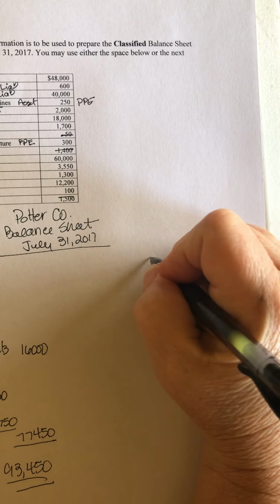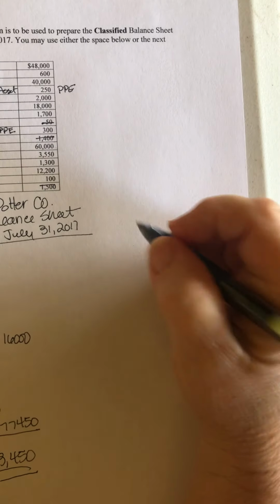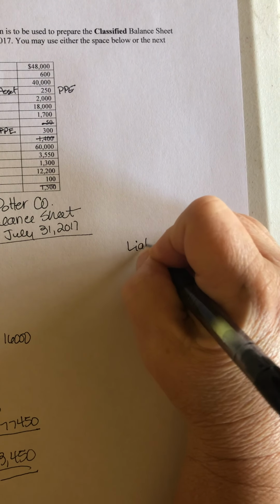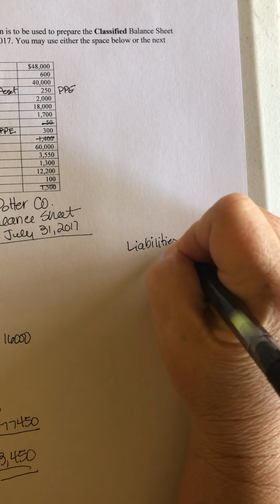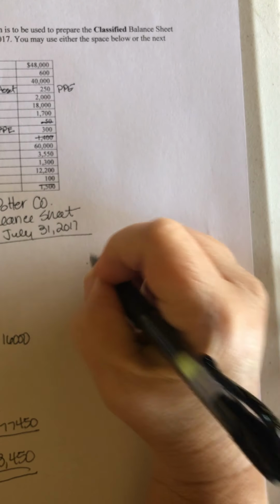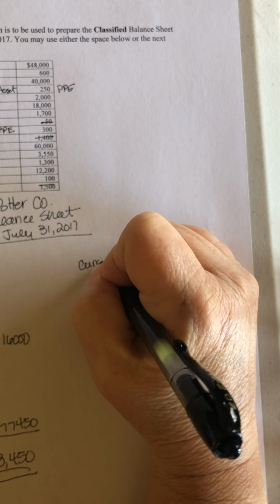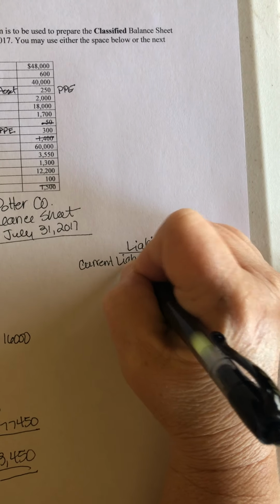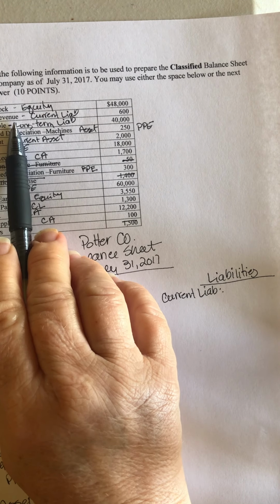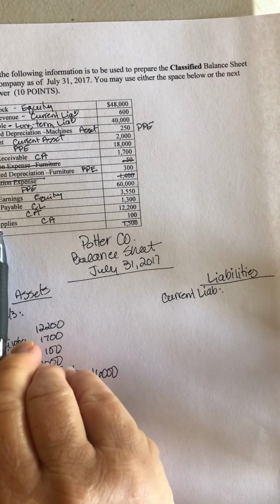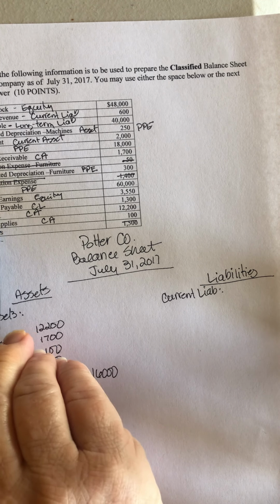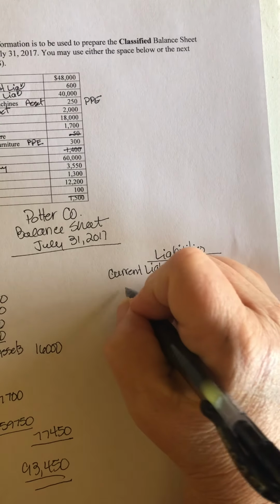Okay, then liabilities. All right, my current liabilities, I have unearned revenue and accounts payable. So I'm gonna do accounts payable first for 13.